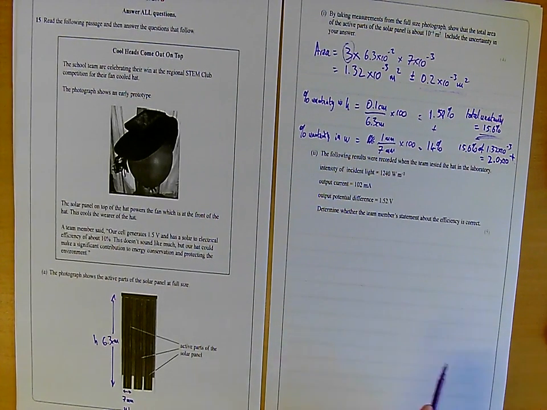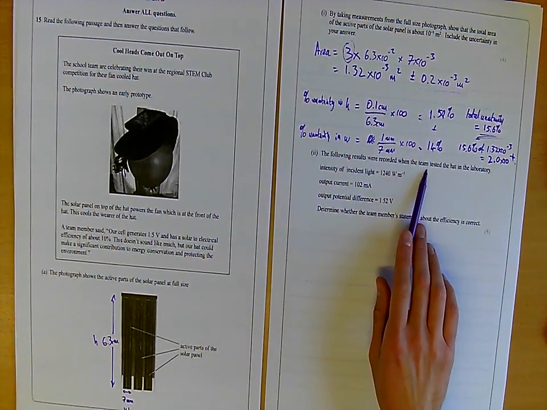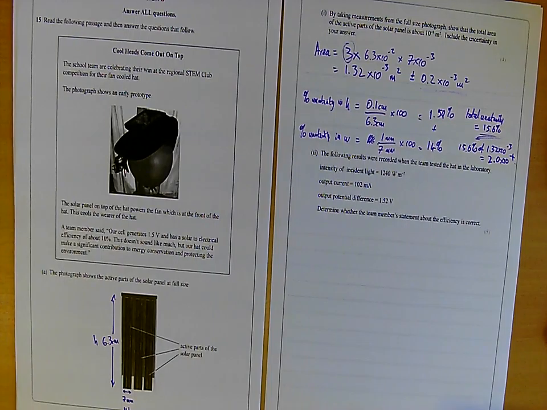Okay. The following results were recorded when the team tested the hat in a laboratory. Intensity of incident light, output current, output potential difference. Determine whether the team member's statement about the efficiency is correct.